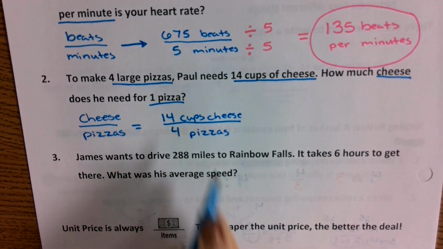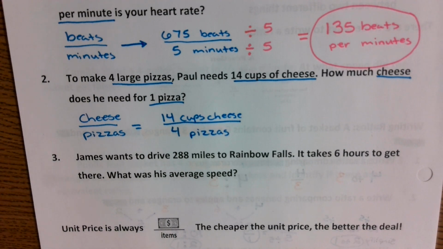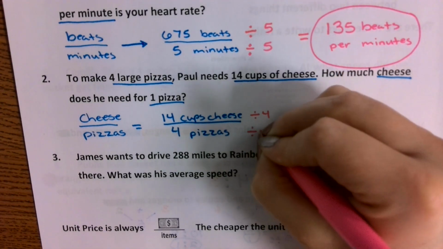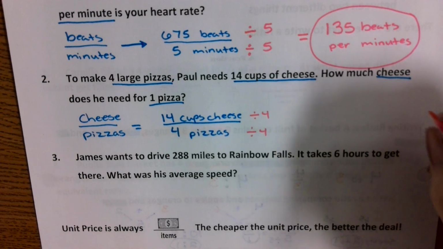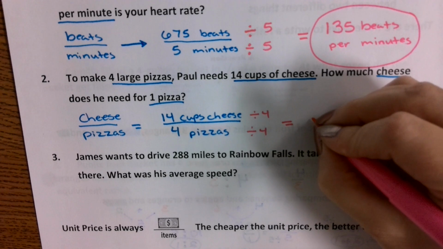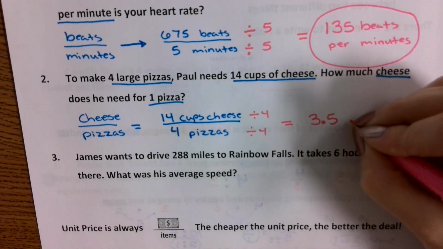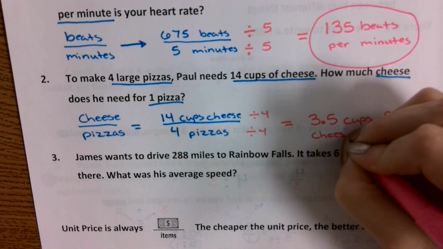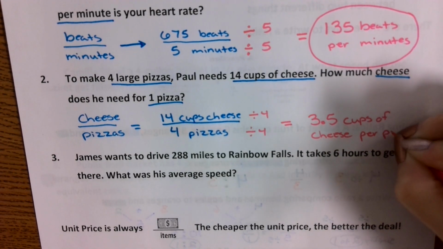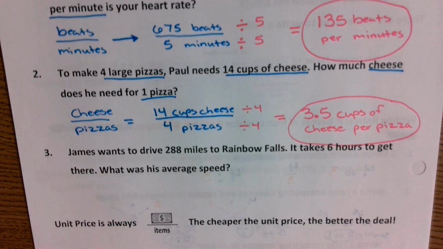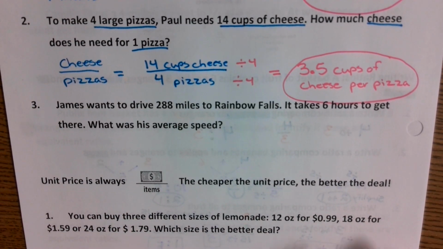Okay, so we now have it set up. It's 14 cups of cheese over 4 pizzas, and what do I always do? Just divide. What am I dividing by? By 4. It's going to give me a decimal, and that's okay. What's 14 divided by 4? 3.5. So that means it's 3.5 cups of cheese per pizza. Really simple, right? 3.5 cups of cheese per pizza.